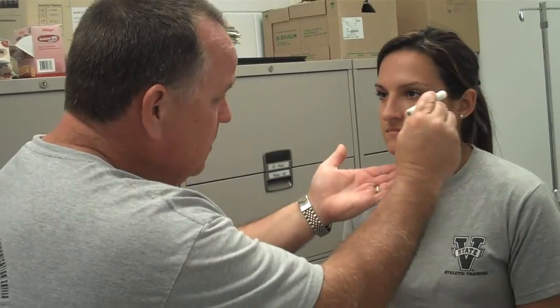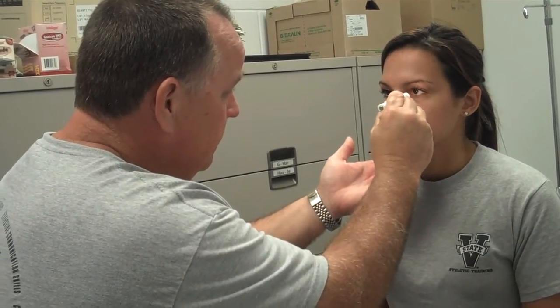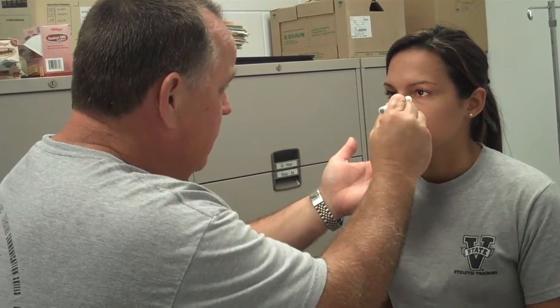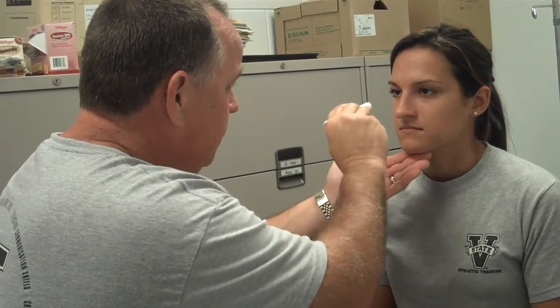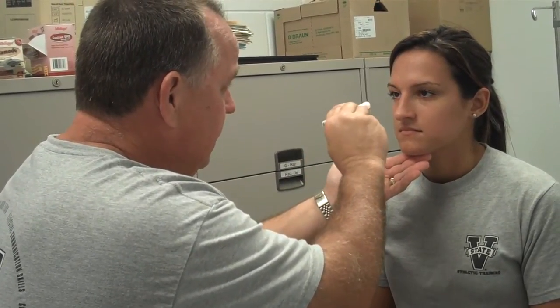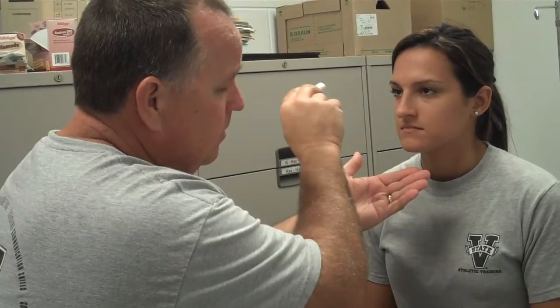If you can change the light, you can look at constriction and dilation, and they should be symmetrical. Right now our pupils are symmetrical, and certainly can change when you shine light in them. Okay. And not only are you looking at the eye that you're putting the light in, you're looking at the opposite one to react with it.